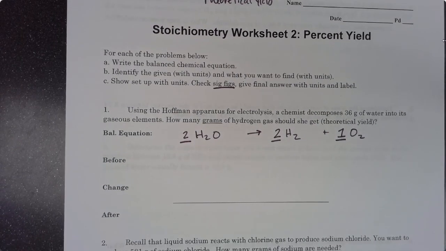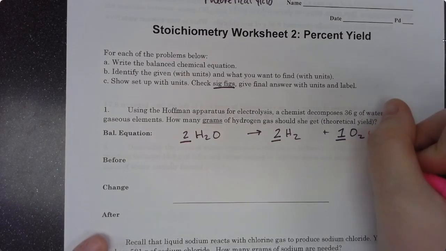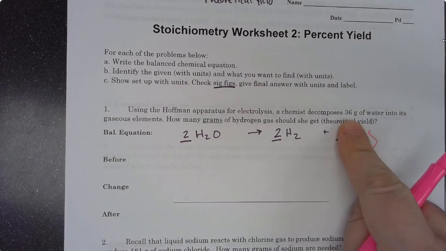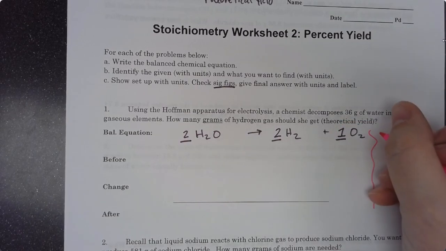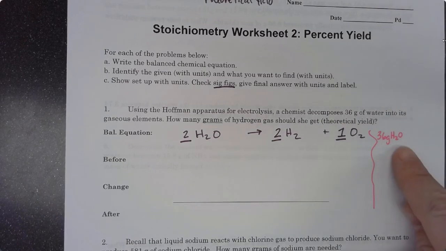Now, when we do our BCA chart, we have to do it with moles and not grams. So the first thing we need to do is figure out how many moles there are in 36 grams of water. If we've got 36 grams of H2O, what does one mole of water weigh?